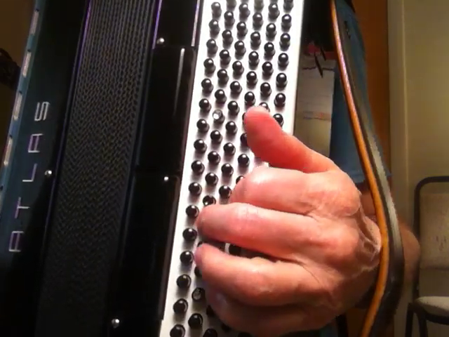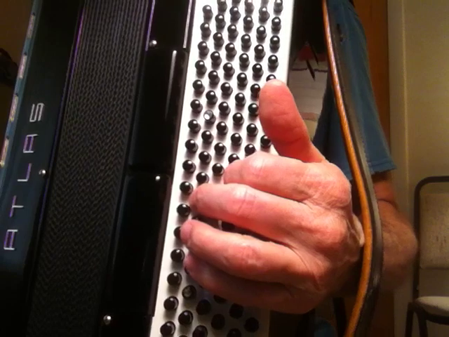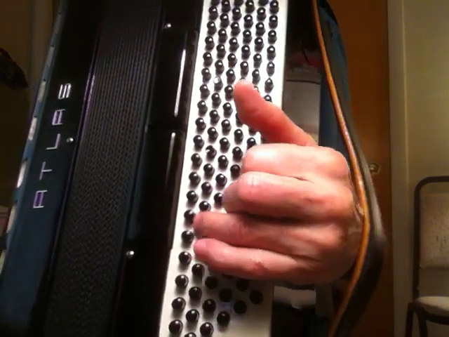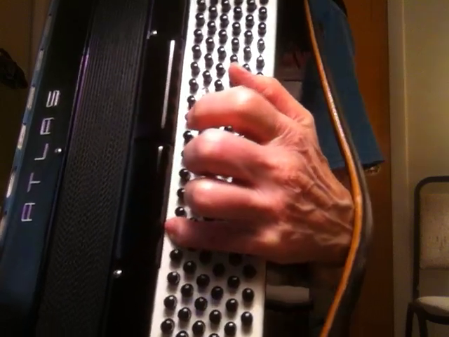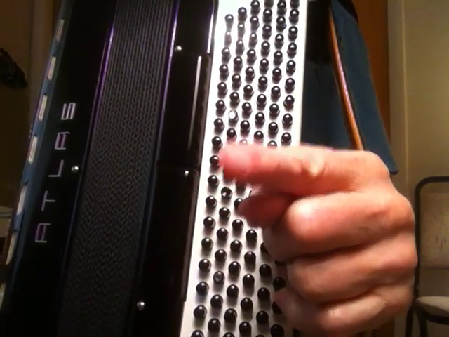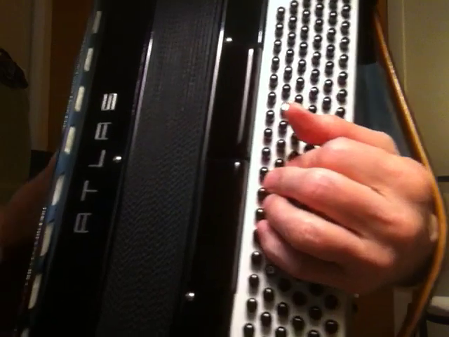F minor, C minor, A flat dominant 7, G dominant 7. Right? But there's another way. There's another way even still.